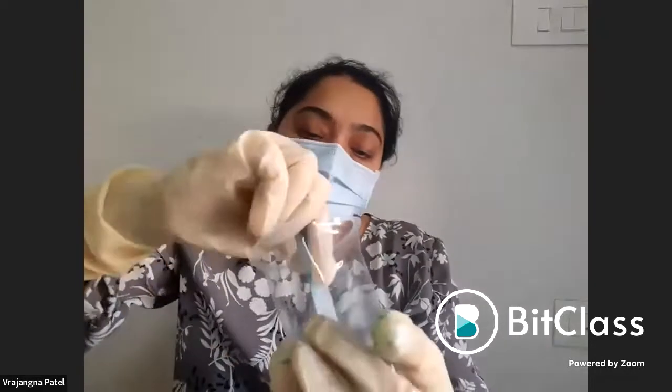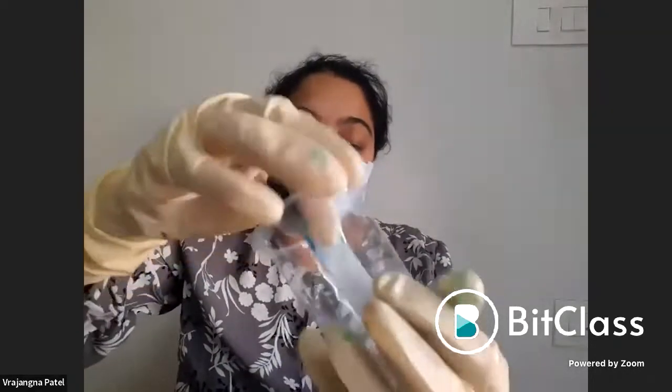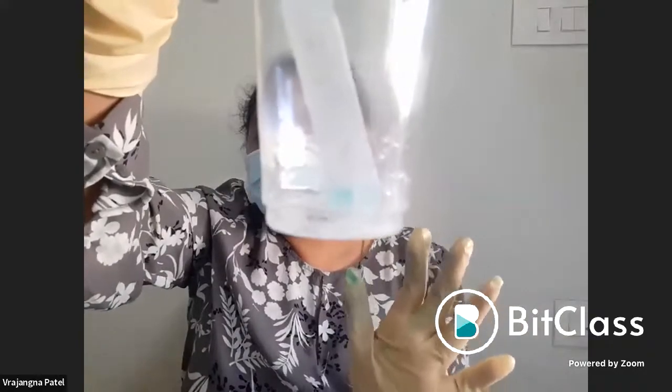Okay. Now my resin has started turning clear again. It is again clear like water, but there should be some indication that tells me that, okay, now I need to stop my mixing and I can pour.